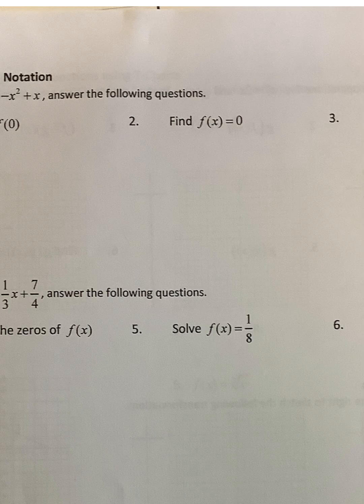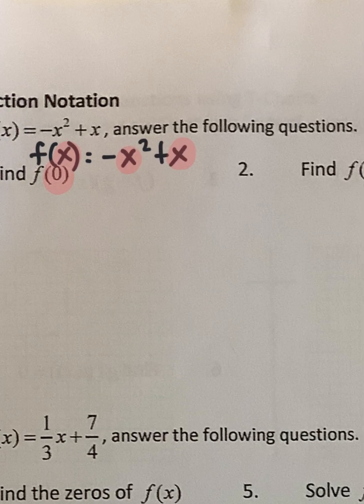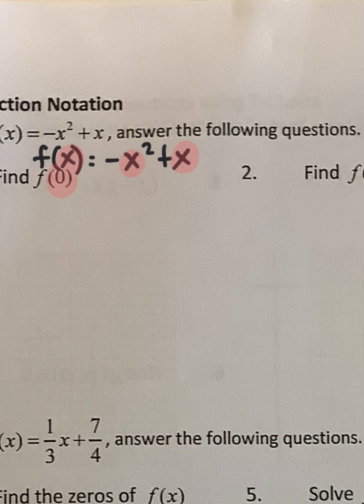So we have f of x is equal to negative x squared plus x. And what we are asked to do is find out what f of 0 is. So I'm plugging that in right there for that x. I'm also going to plug it right there for that x and right there for that x. Now f of 0 is a little boring, because if it's all zeros, then there's not a whole lot happening.